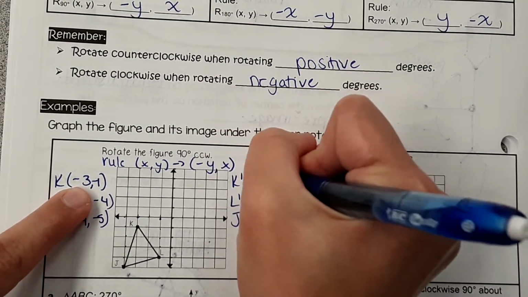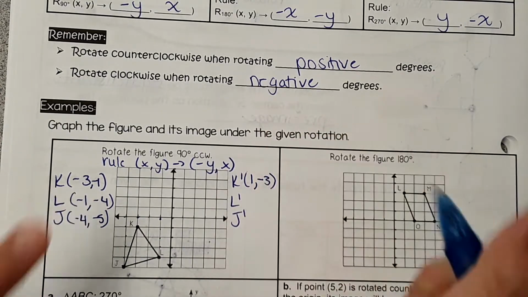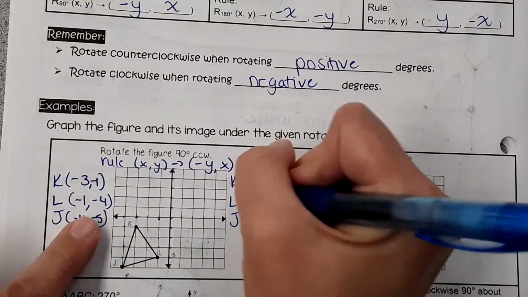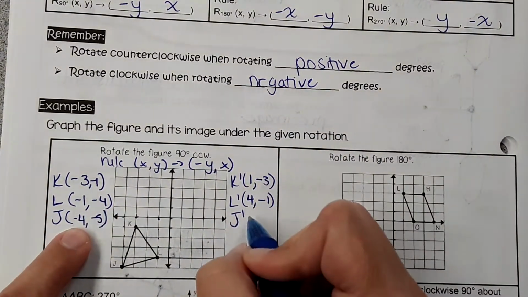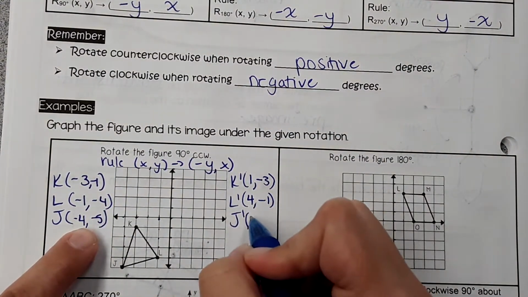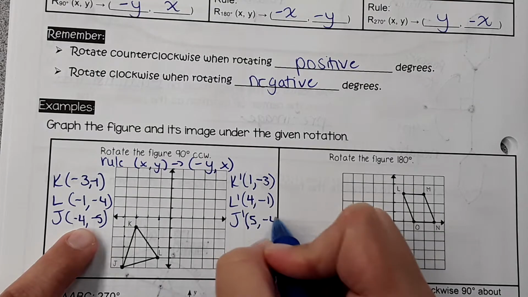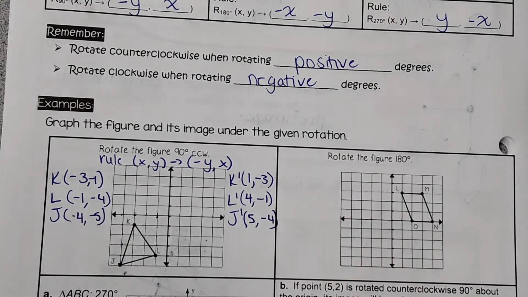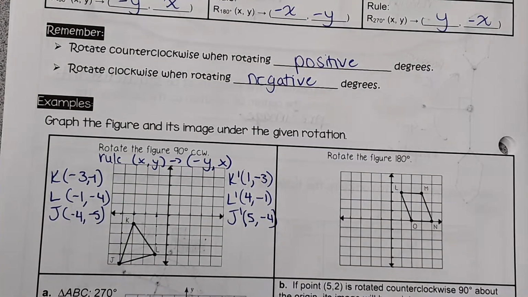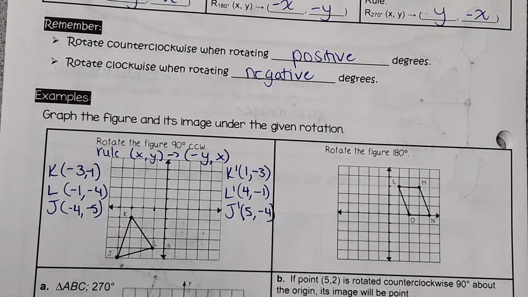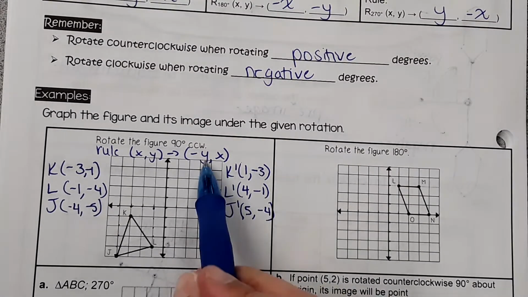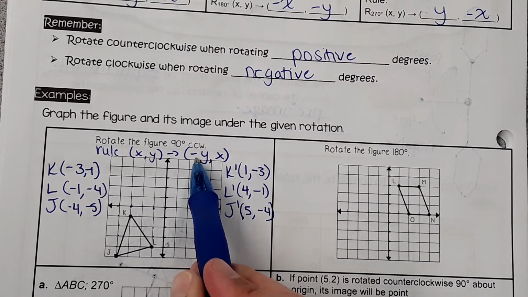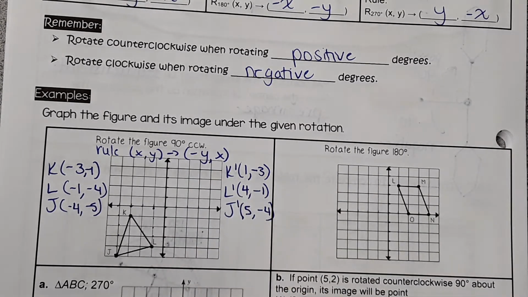So this would be positive 1, negative 3. So all I did was I used the rule. And this says negative y. All of my y's were already negative, so I just changed them to positive.